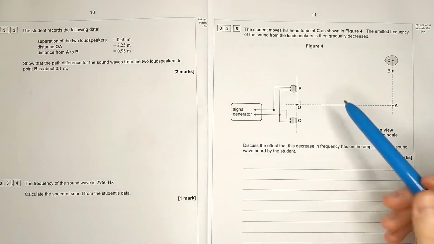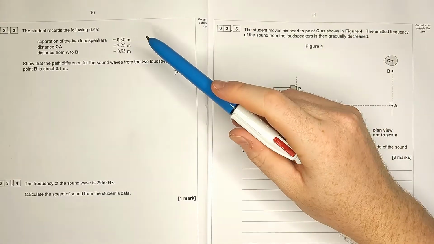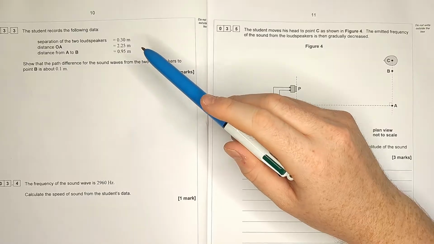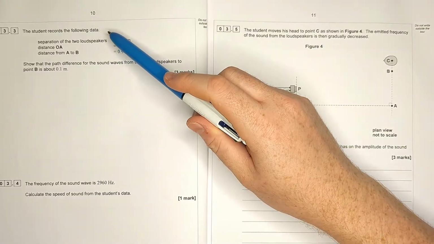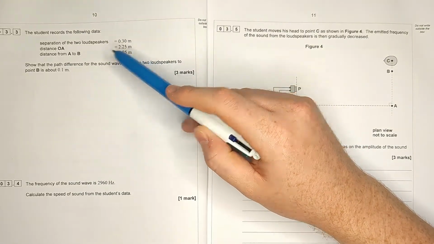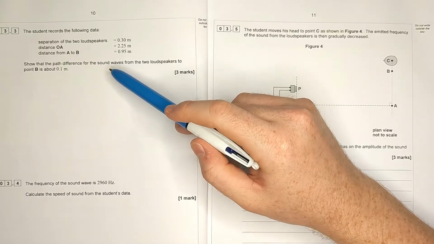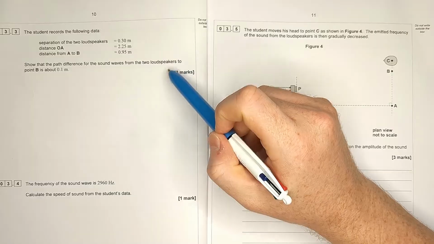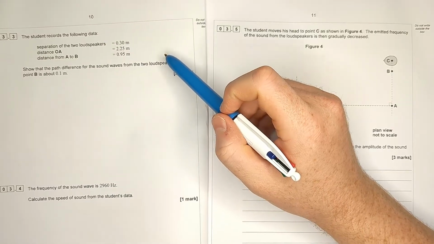Okay, now for this next part of the question, this is a particularly tricky part, to try and find out what it's asking you to work out. So we've got some data. We've got the separation between the speakers. We've got distance OA, A to B, and it's asking us to show the path difference for the sound between the two loudspeakers at point B is 0.1.